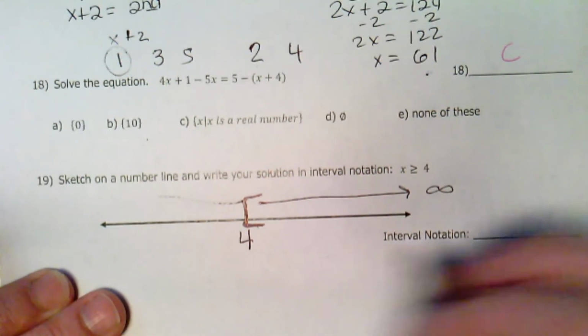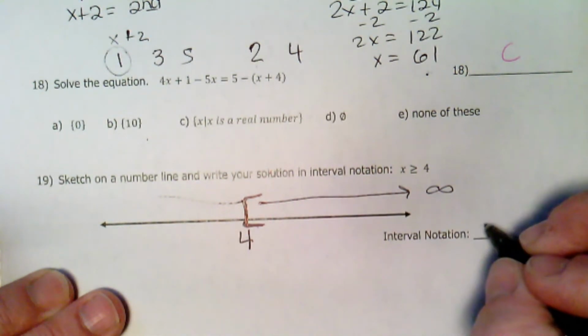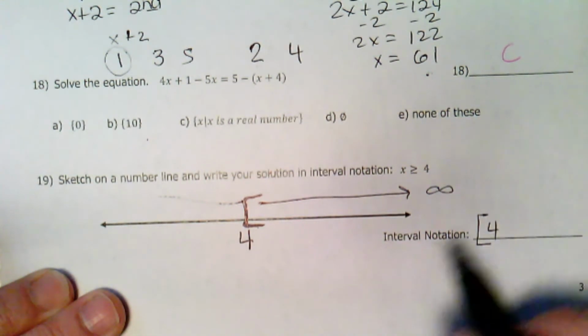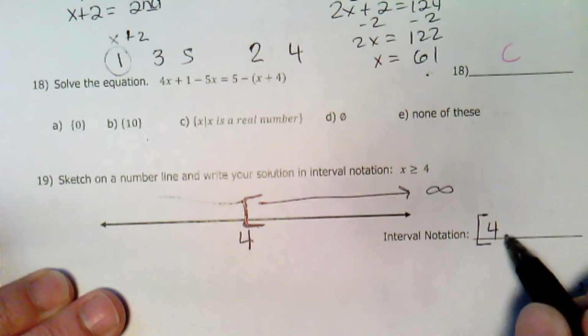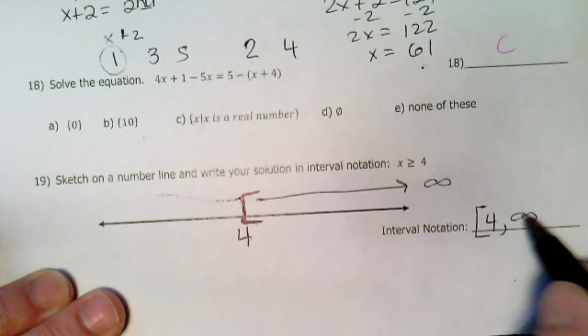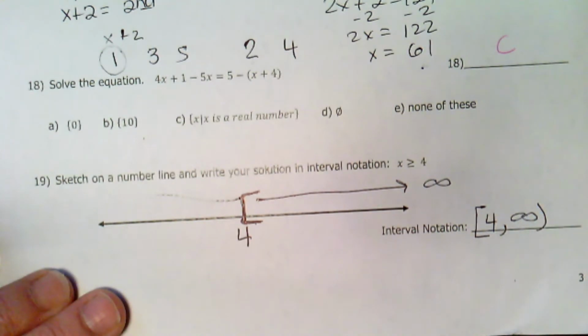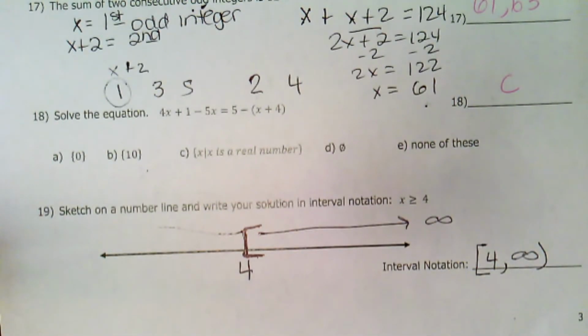So the notation for that is using your number line. Our smallest number that it can be is 4. And don't forget your bracket. The largest number it can be is, I'm sorry, infinity. Don't forget the parenthesis for infinity. Infinity does not get brackets.